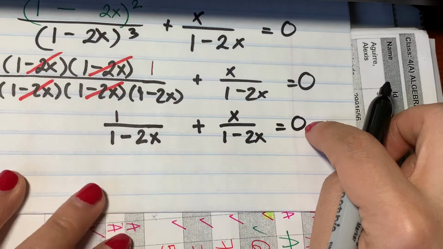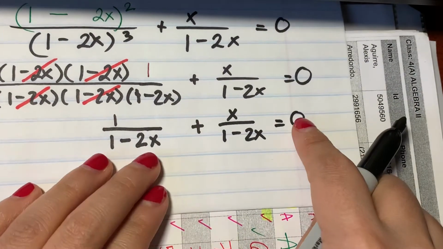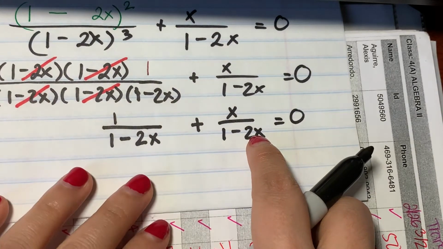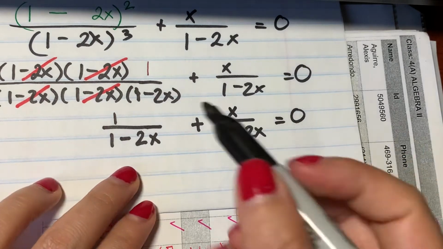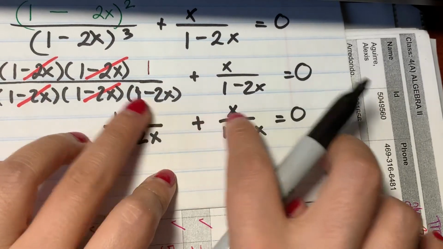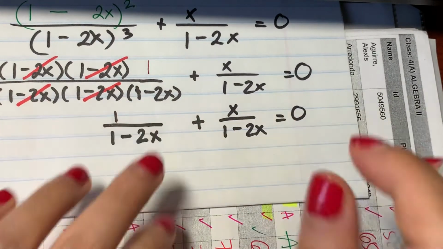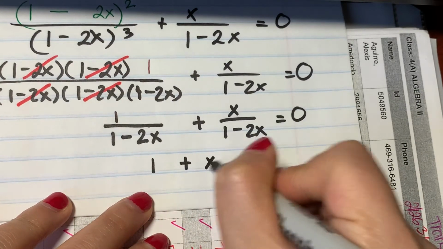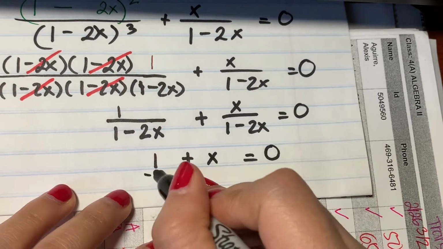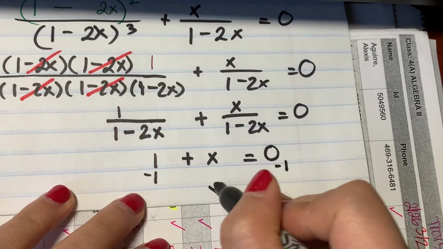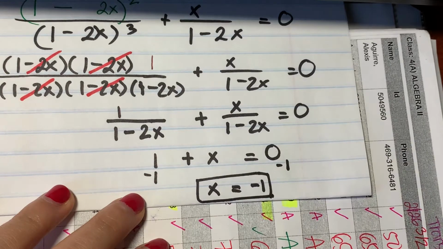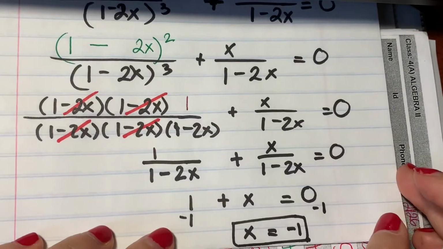Now, when you see equal 0, you get so happy because what really happened is these two have to be equal to one another, but opposite sign, right? To make a 0. Okay, so what happened right here is forget everything about the bottom. You just care about the top. The top, when you add, they have to equal 0. So just going to put 1 plus x equals 0. Okay, and then subtract 1 both sides. You have x equals negative 1. Okay, so that's how you do this.